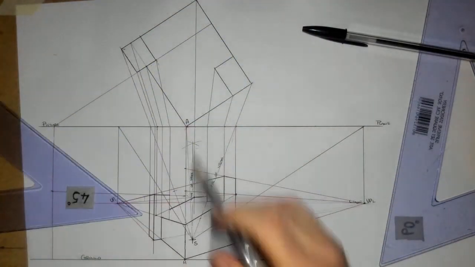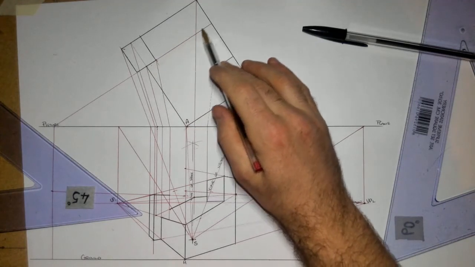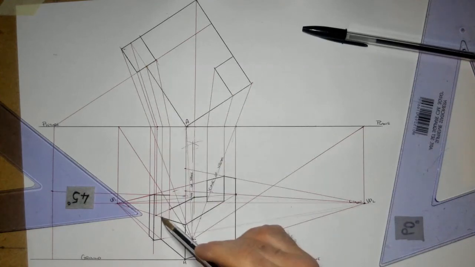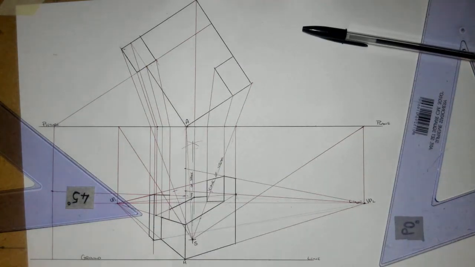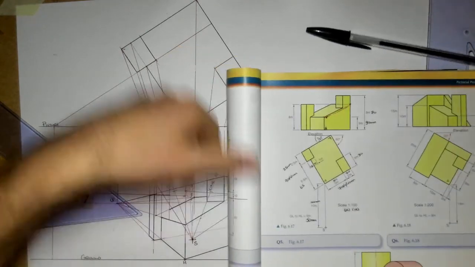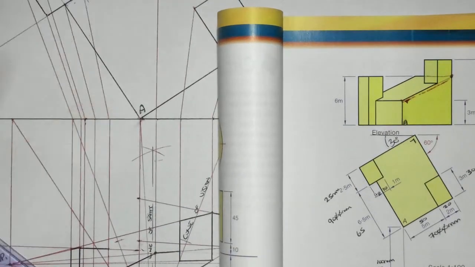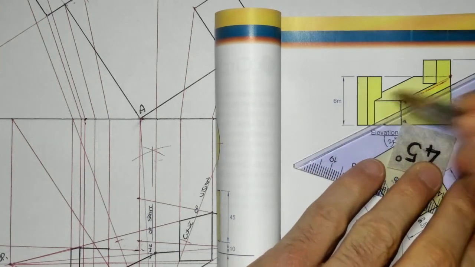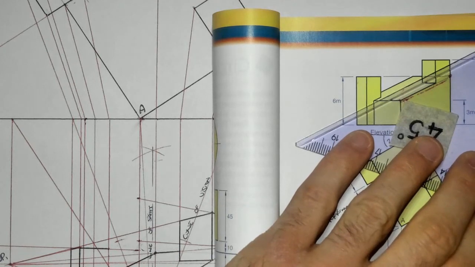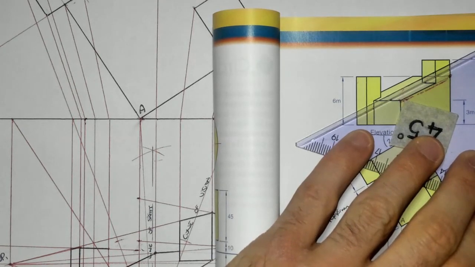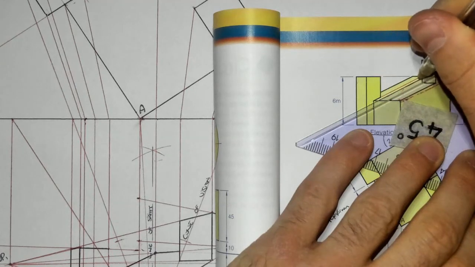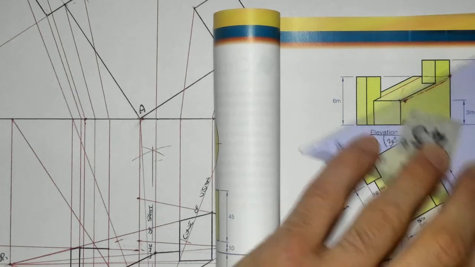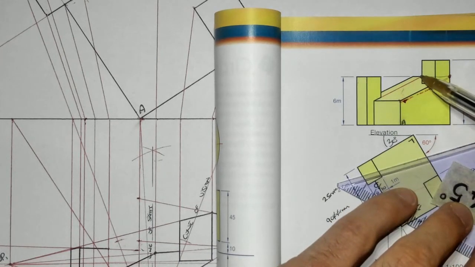What I've done there is I've essentially drawn a line up along that sloped surface from here. The reason I've done it from there is because we already have that point down here. So just to go to my drawing, and I'll zoom in on it. What I've essentially done here is I have drawn this line and extended it up like that. By extending that up, it helps me locate a point up here on the top surface.